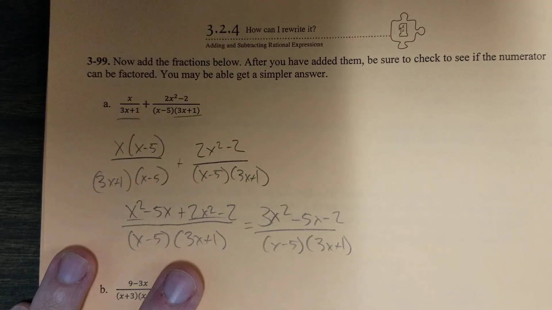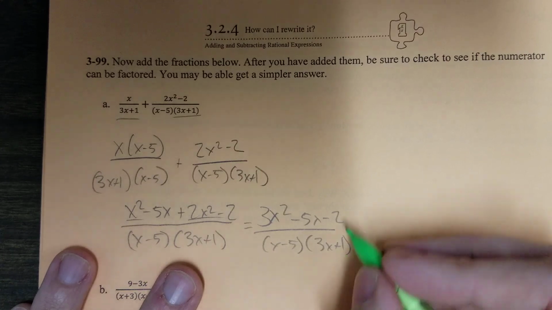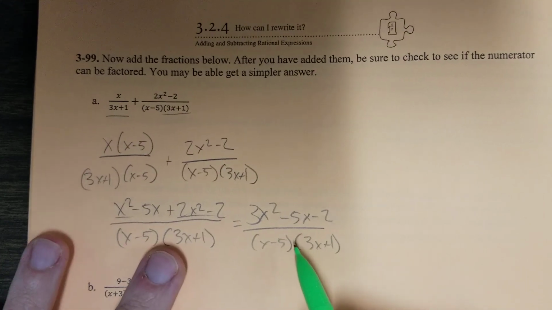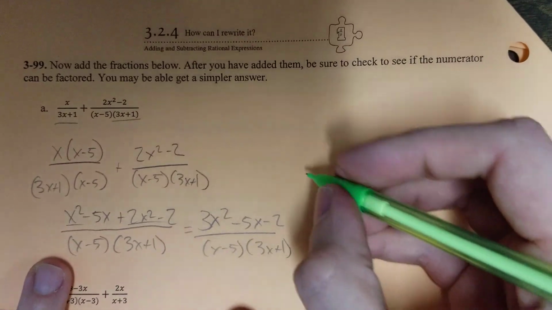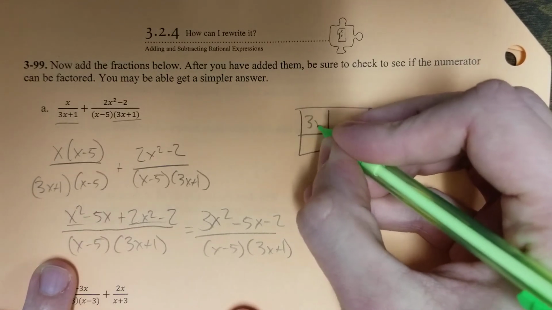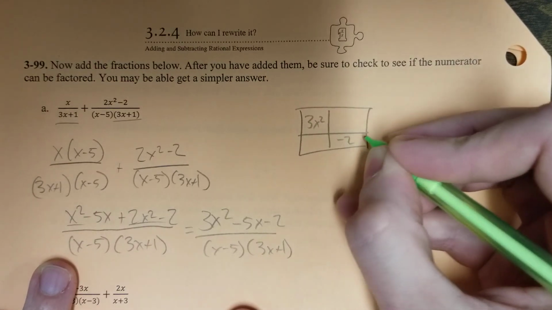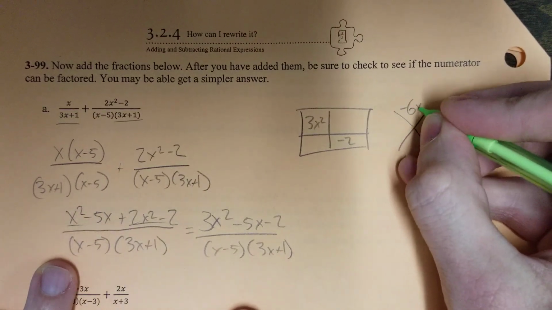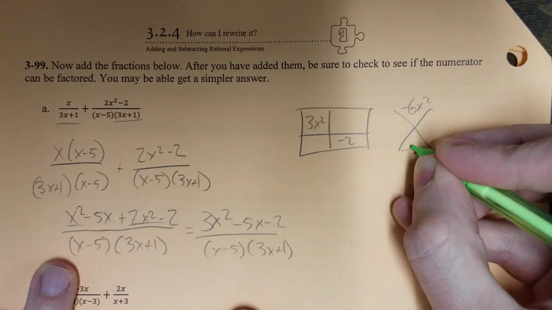All right, so from the last problem we just said, hey, we're done at this point, but we really should still be double checking, does this factor? And in this case, we will find it does actually. So if I set up the box that we did for factoring, 3x squared in one corner, negative 2 in the opposite. We're looking for two numbers that multiply to negative 6x squared and add to negative 5x.